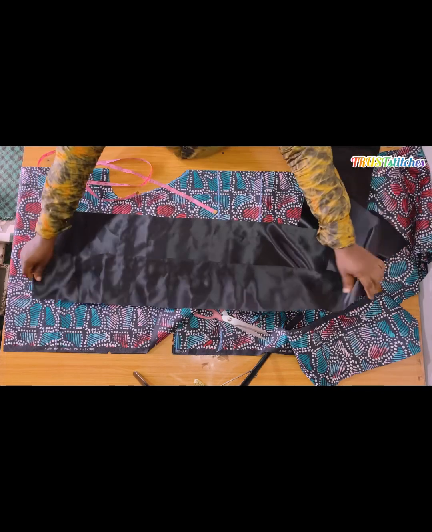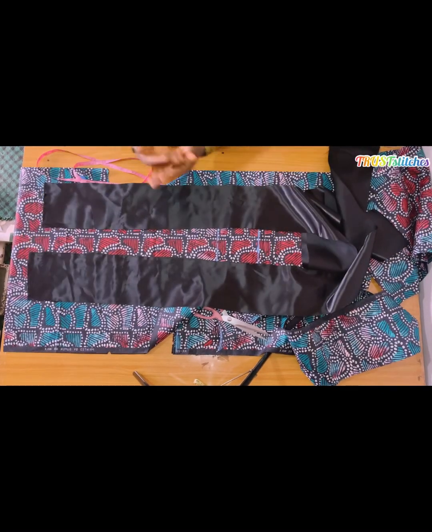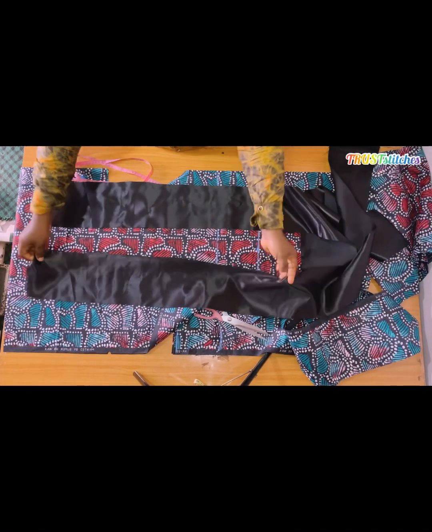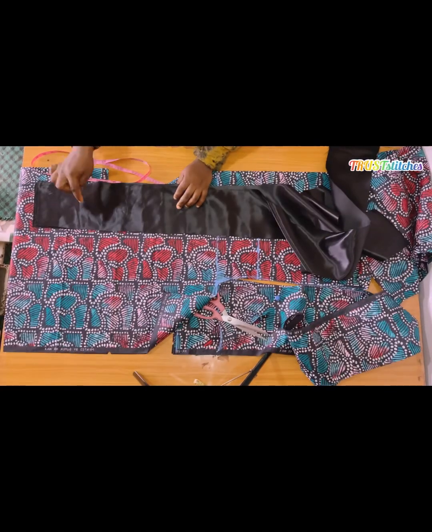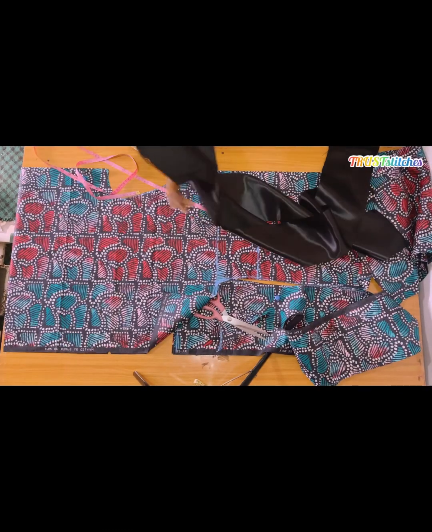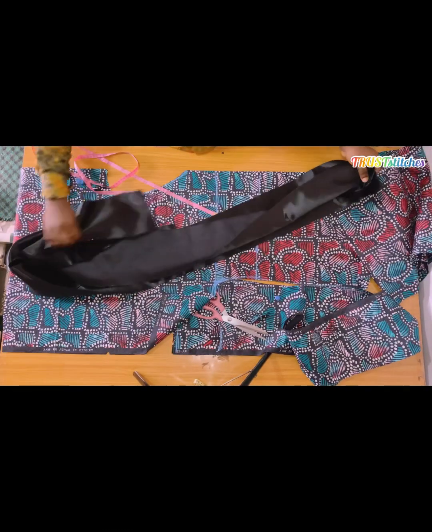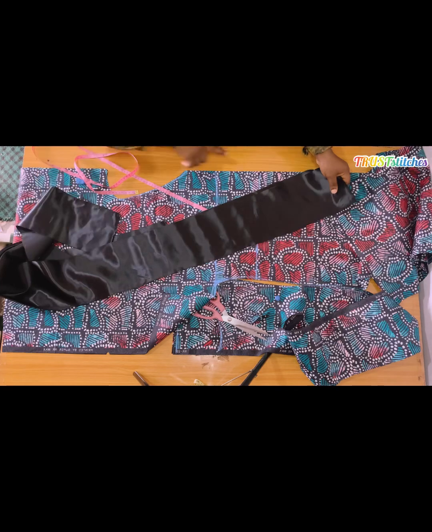So we are going to cut this into 2, which is the materials we'll be using. You can go ahead to use any kind of material for the front part, but for me I'm using this duchess, so which is 2. I cut out 2 like so, like you see me doing.